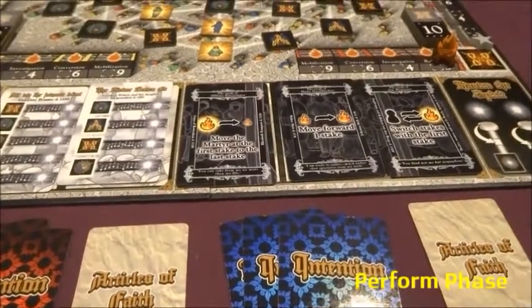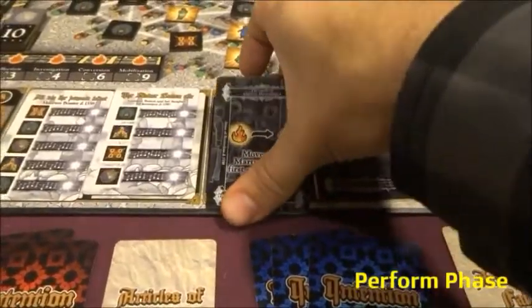Let's start with sermons. On your turn, take one of the sermon cards and place it in front of you.